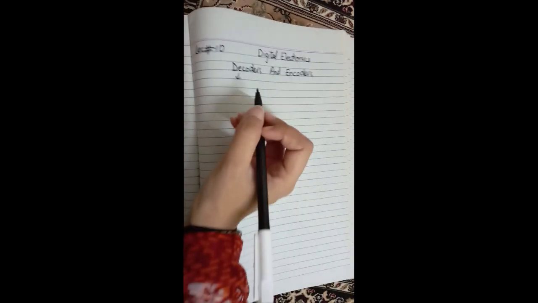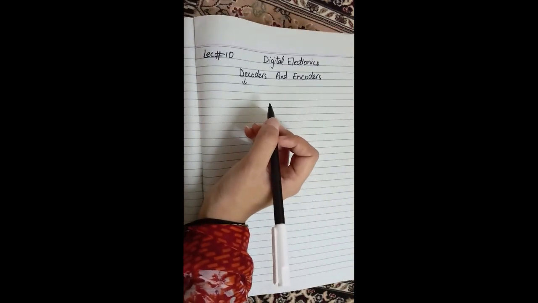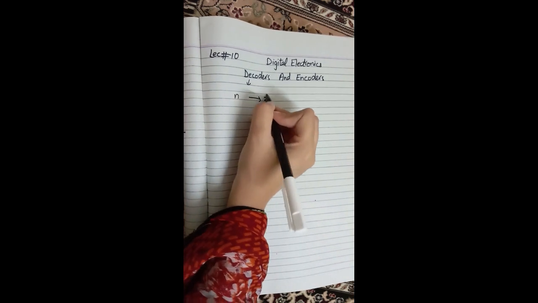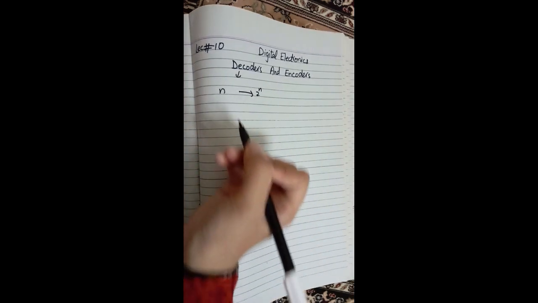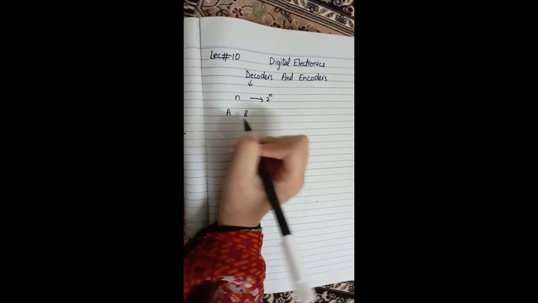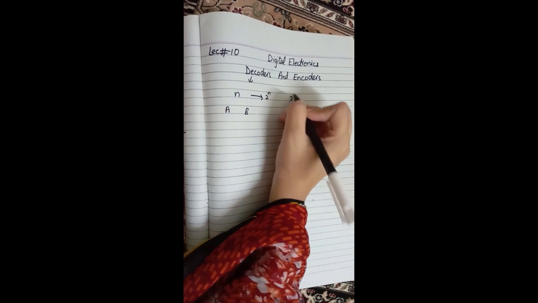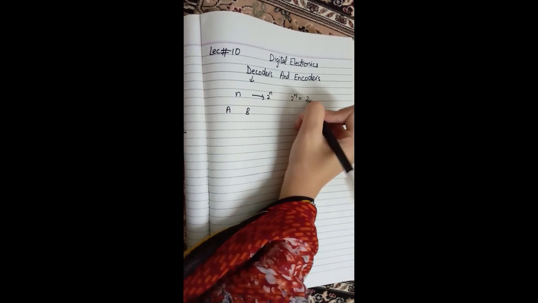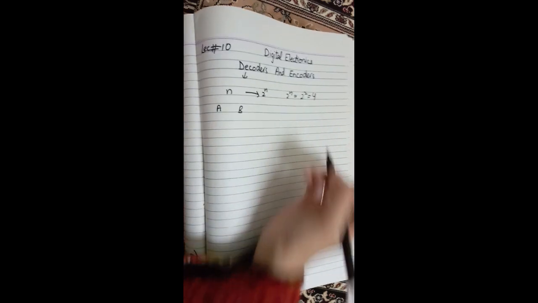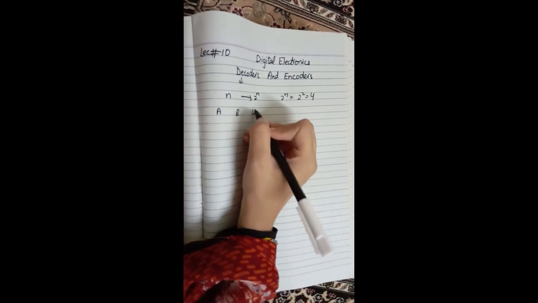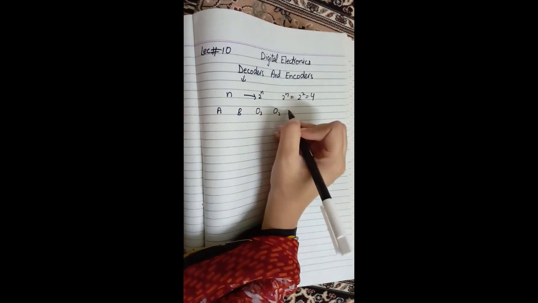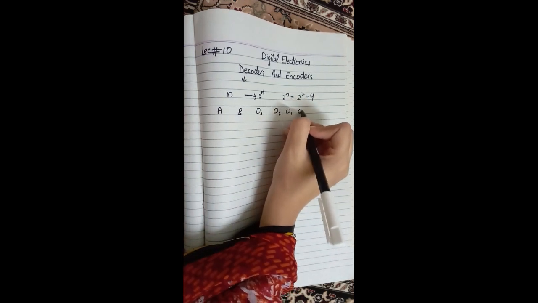Here, a decoder is a multi-input and multi-output logic circuit which decodes n inputs into 2 raised to power n outputs. As we have A and B, 2 inputs, so 2 raised to power n means 2 raised to power 2 is equal to 4 outputs. We will write the outputs as O3, O2, O1 and O0.